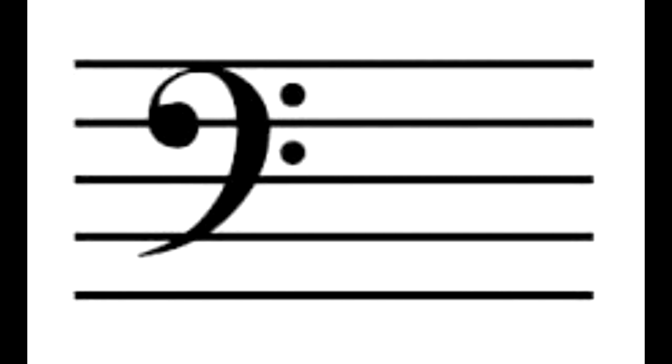This is a bass clef. When the bass clef is placed on the staff, it becomes the bass staff. The notes on the bass staff are different from the notes on the treble staff.